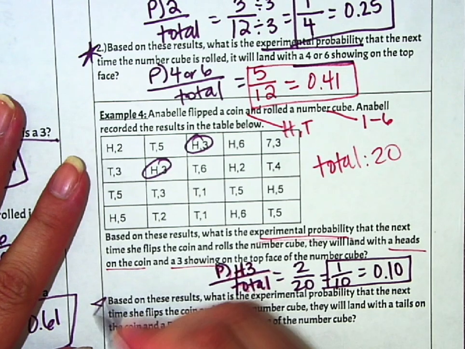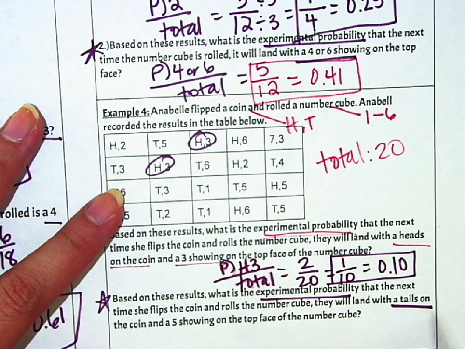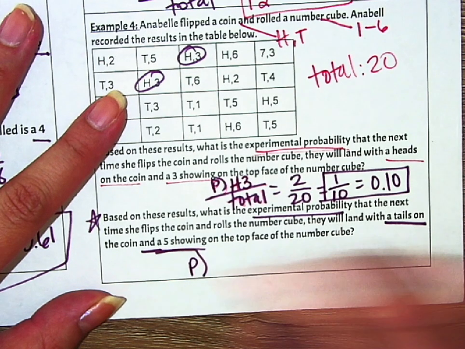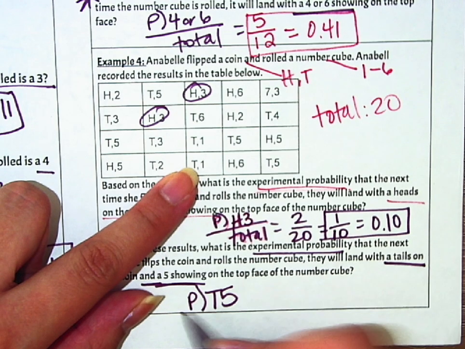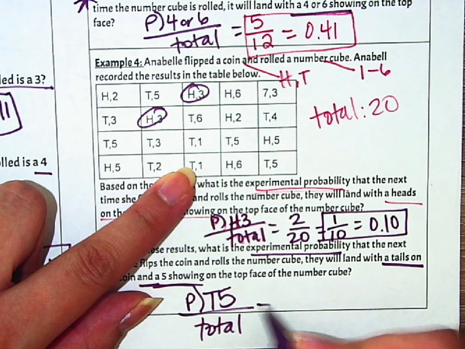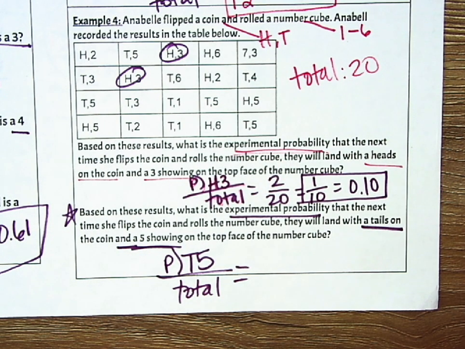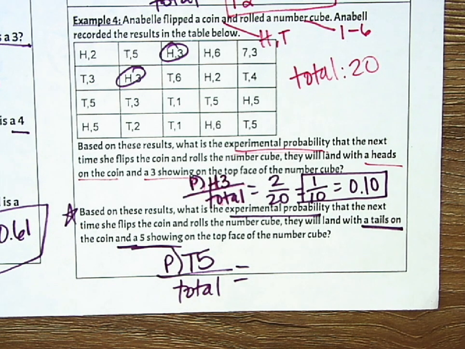The next one, I promise you're going to do this one. I'm not going to finish it. It says, what is the experimental probability she flips a coin and rolls a number cube, it will land on tails and the number 5. Okay, so we have our total is 20, but we want to see the probability of tails and 5. So you're going to go through here and you're going to circle T and 5. Okay, you're going to put that over total. Remember, you already have your total. Total is 20, so you should be putting that number on the bottom, and then you're going to put how many times you see T5. After that, you're going to simplify your fraction and reduce it.